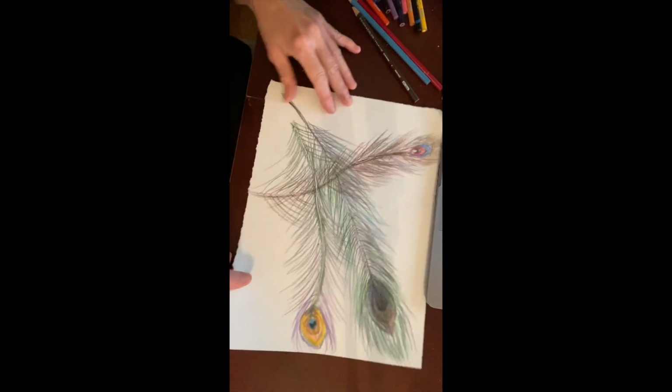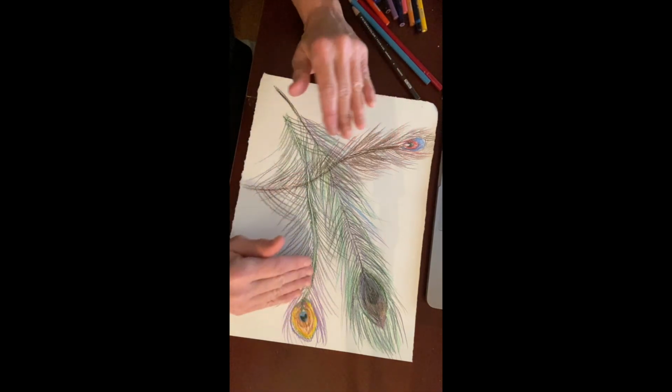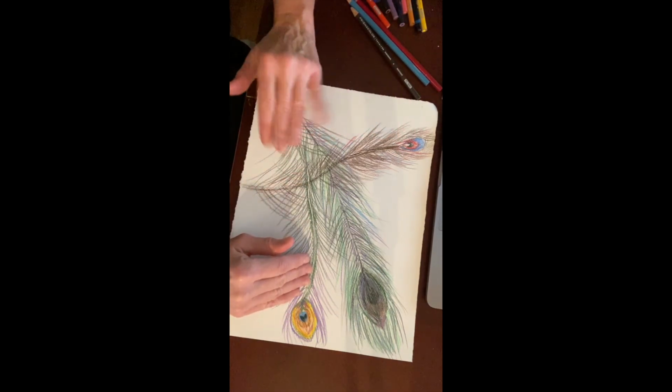And there you have it. We've pretty much finished our peacock drawing with three completely distinct, different styles of feathers. That was pretty much it for the drawing segment of the peacock, but we're going to use an eraser to add a little more interest and to soften some of those lines and really add some texture to the feathers.